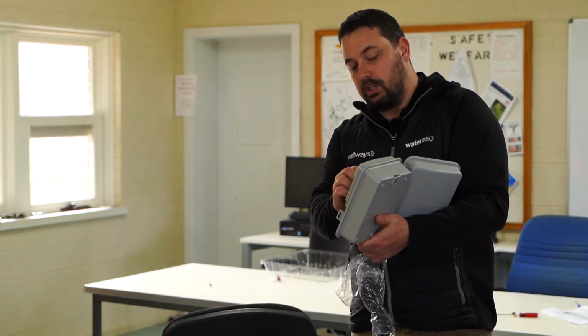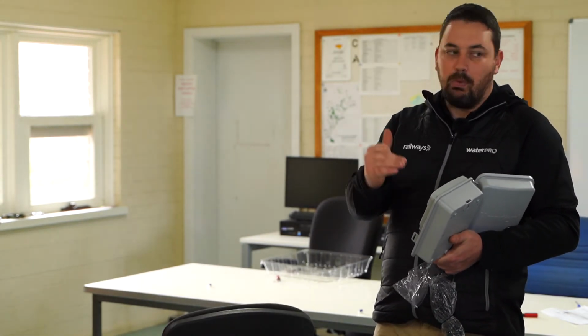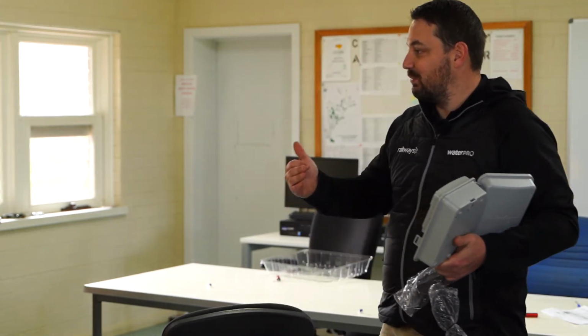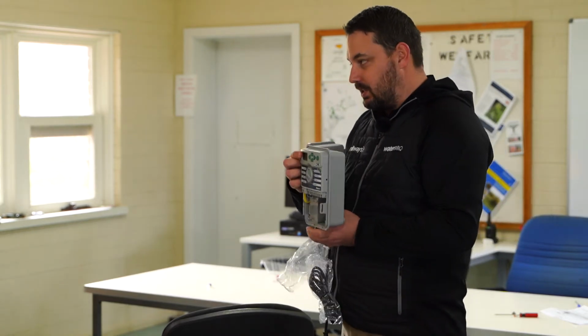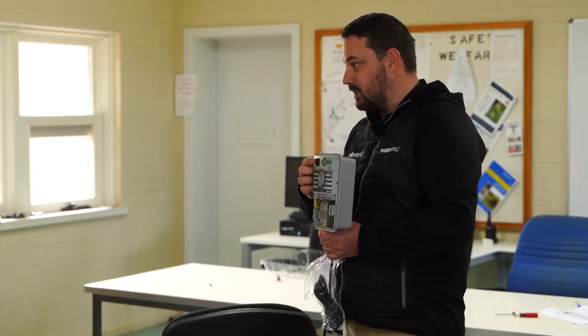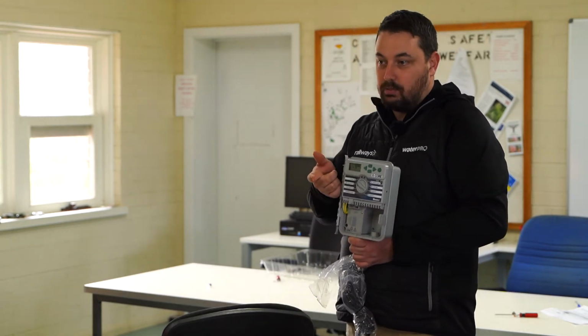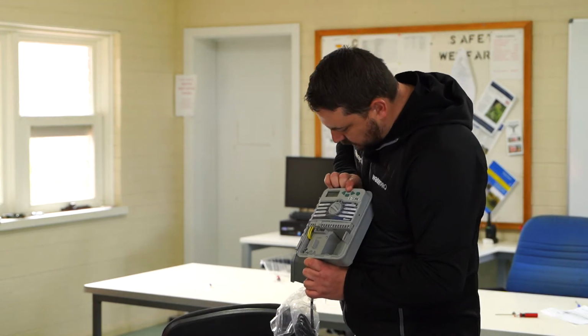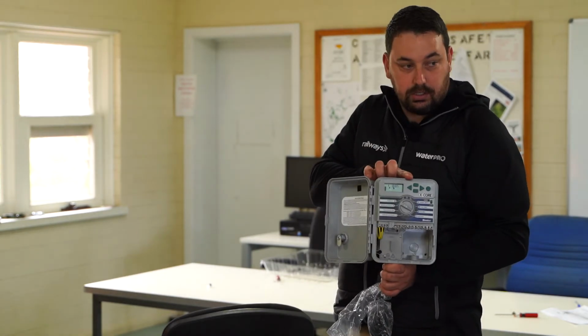The next thing we go to is run times. It's handy that they've got them together because it reminds you that run times aren't start times. Run times are how long you want it to run for, and start times is when you want it to come on. When we go to run times, now we're seeing an hourglass, which is the run time, and the number 1. That number 1 is station 1. So we would say, okay, I want that to be on for 5 minutes, and it's just a case of up and down.